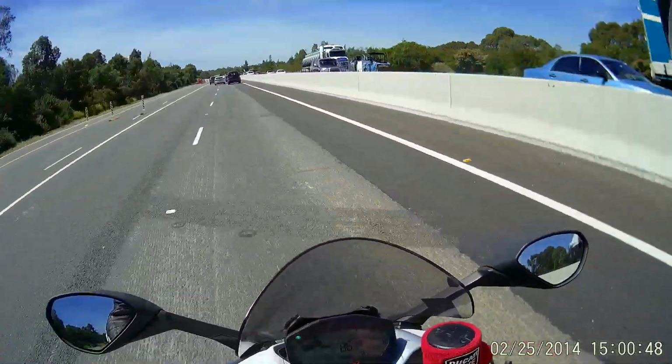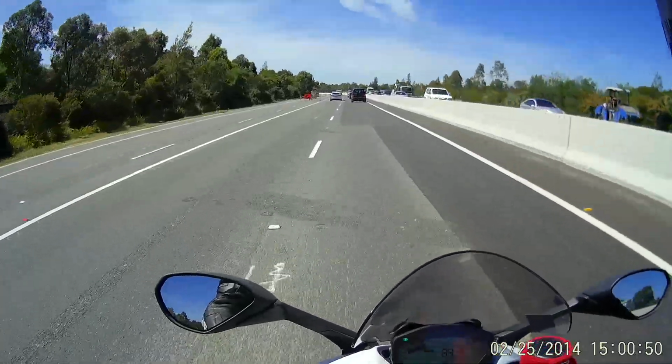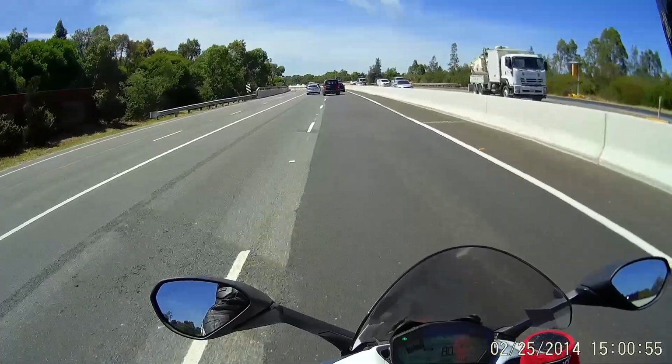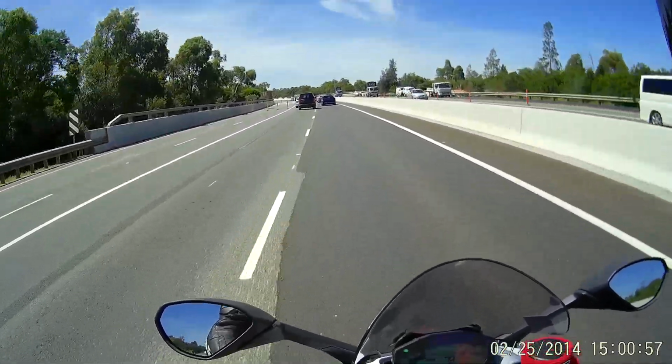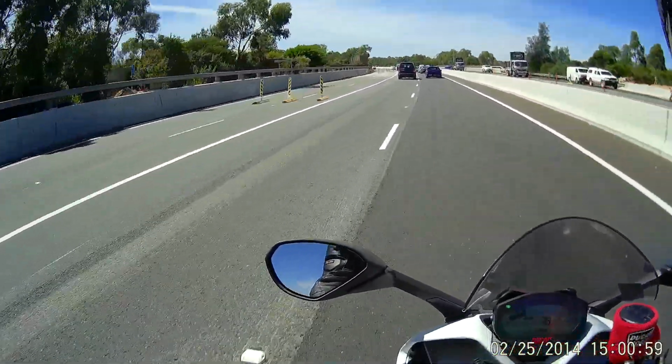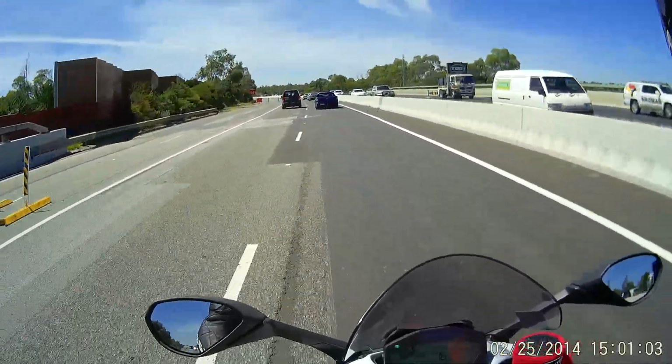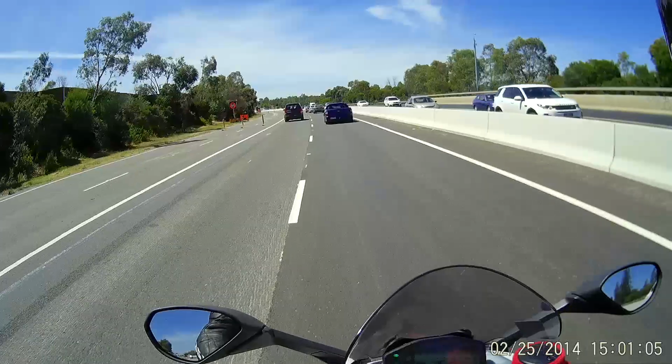I'm in the right hand lane, sitting in P1, gives me a good view down between the two lanes of cars ahead. So that's why I've moved across to P1 at the moment. I'm in the outside lane. If I was in the inside lane, I'd be in P3.